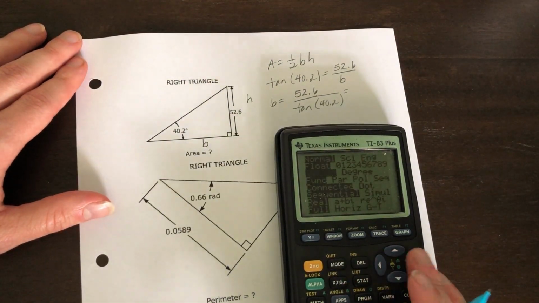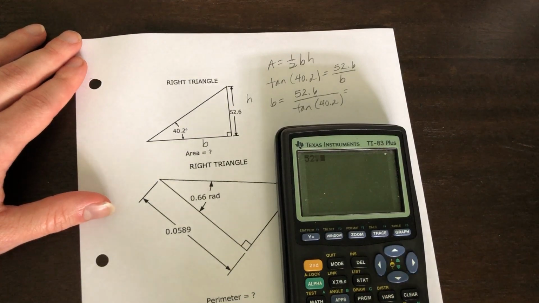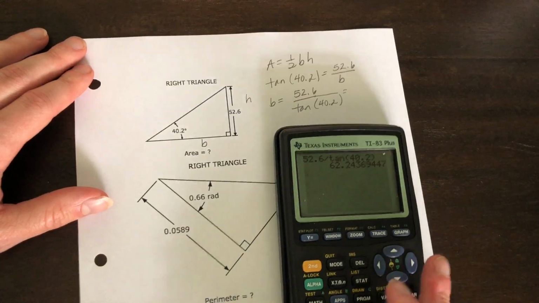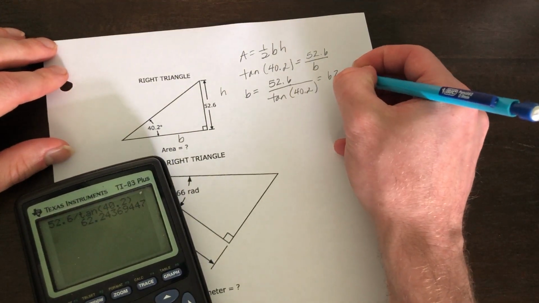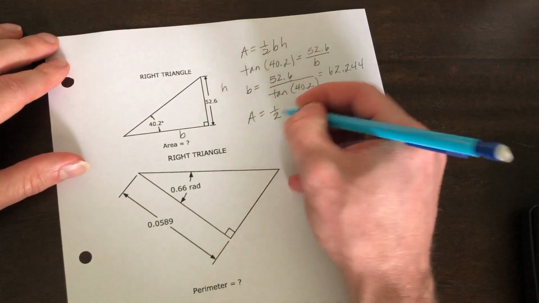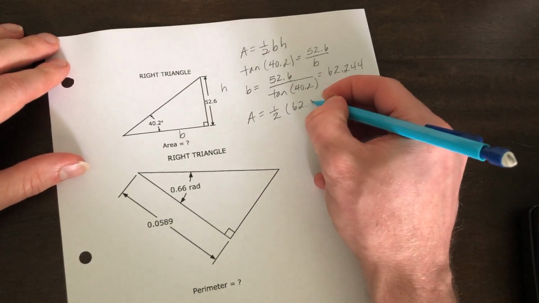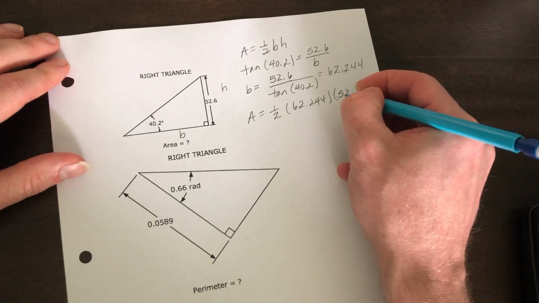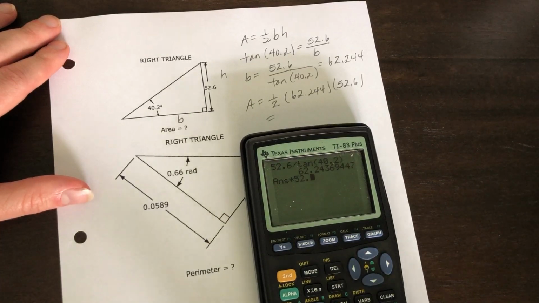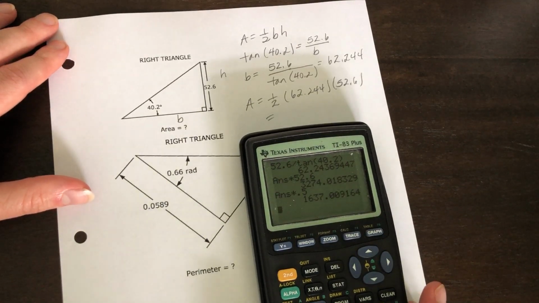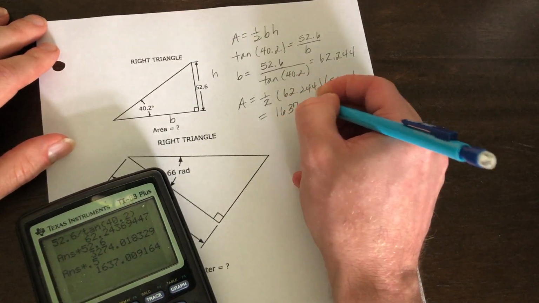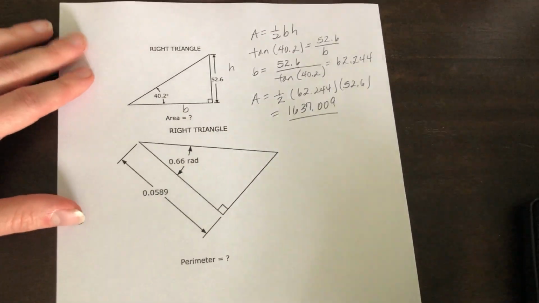Make sure we are in degrees. So 52.6 divided by tangent of 40.2, we get 62.244. Now we're not done with the problem because it says find the area. So area is 1/2 times 62.244 times 52.6. We multiply that out, and you get 1637.009. That's how we find the area.